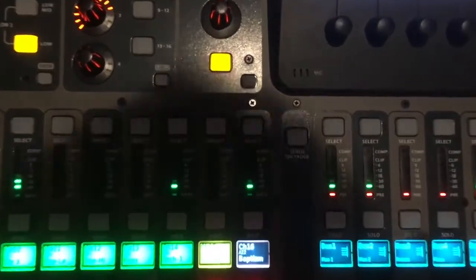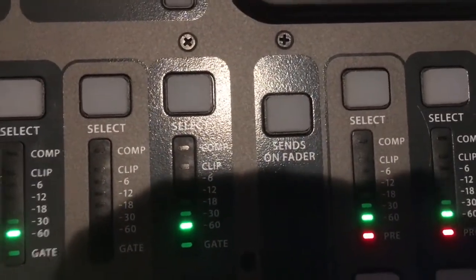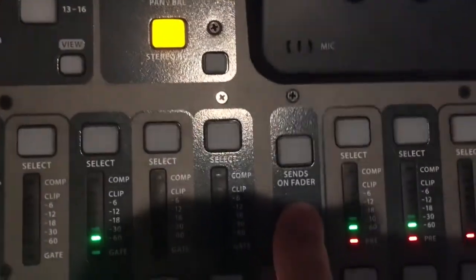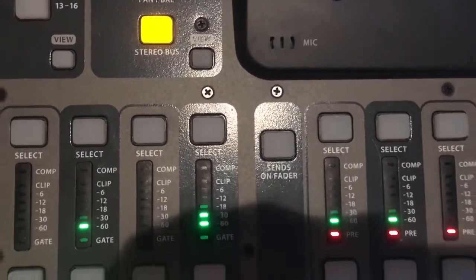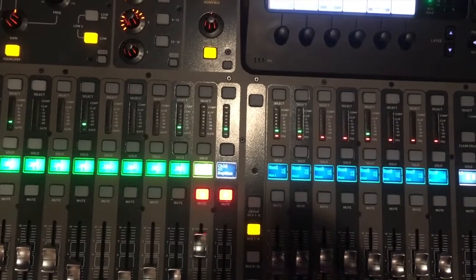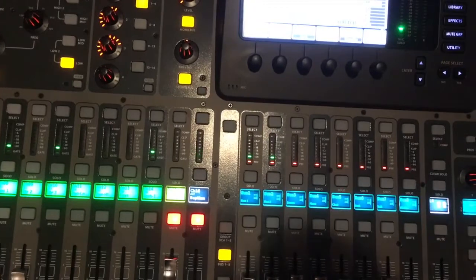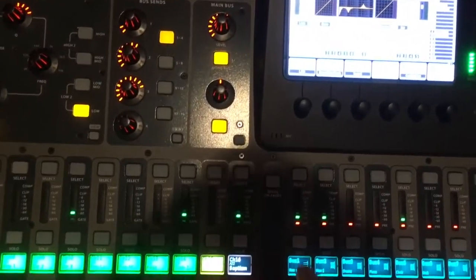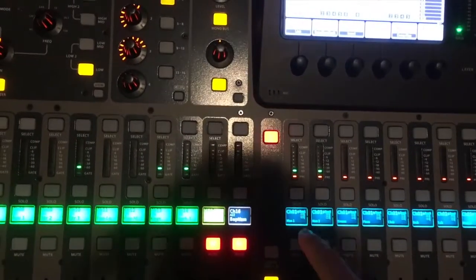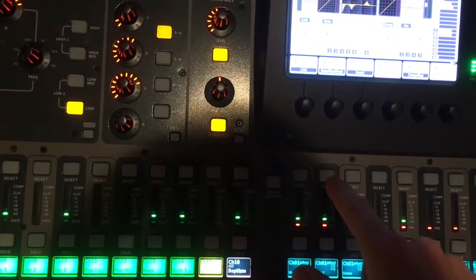There's a button here that's labeled sends on fader right here. So when we press that, it allows us to control the input to, for example, just the monitor on the stage. So when I push this button, and then I have to select something. So I'm going to say monitor 2 is Bobby's monitor, the music director there.